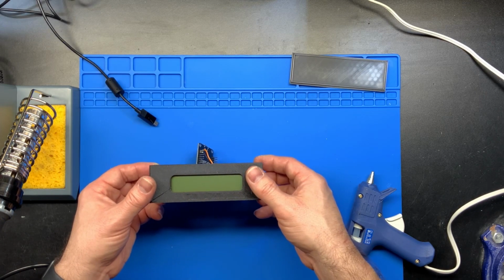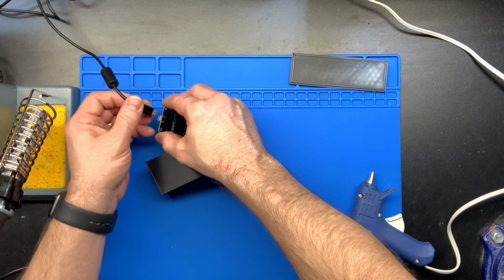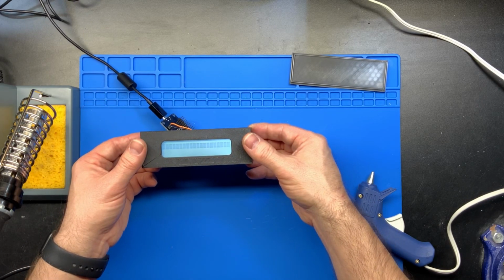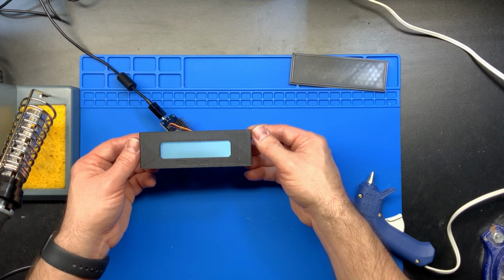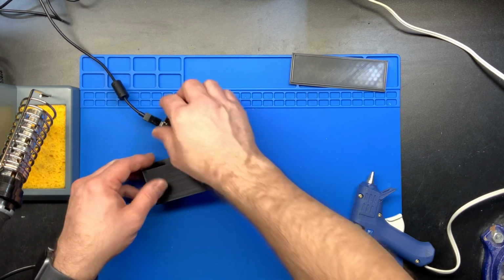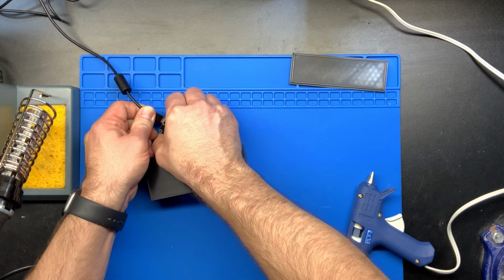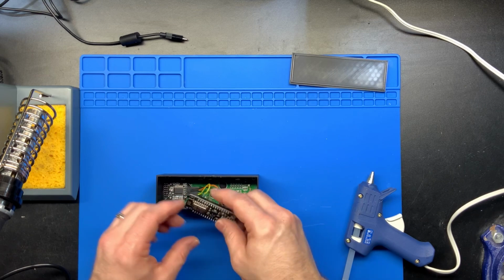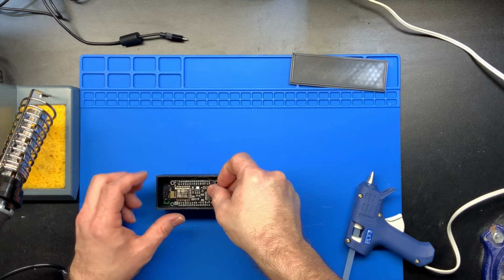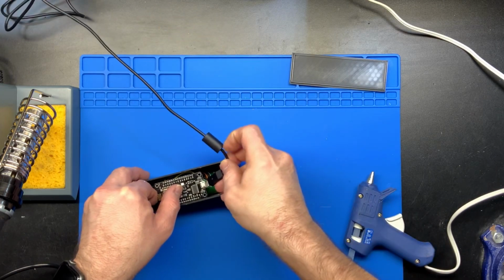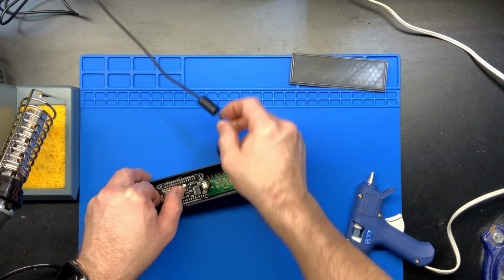So now let's test it out to make sure it works. There we go. That looks pretty good. Still gotta glue the Node MCU module. Now for this, I pre-fit it so that the cable can fit in properly and just stick out a little bit.